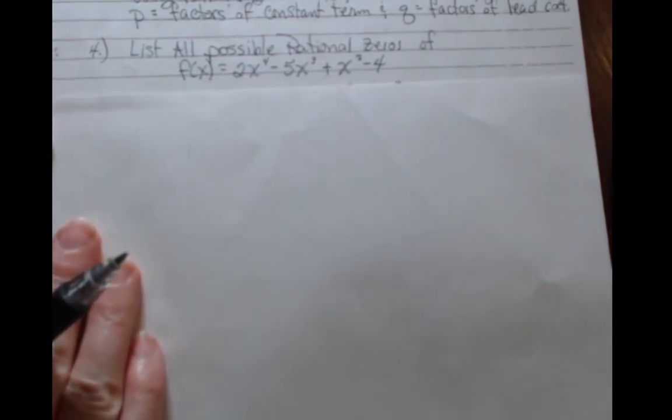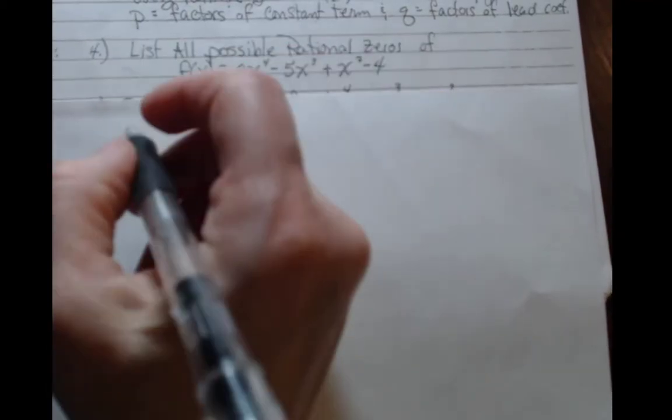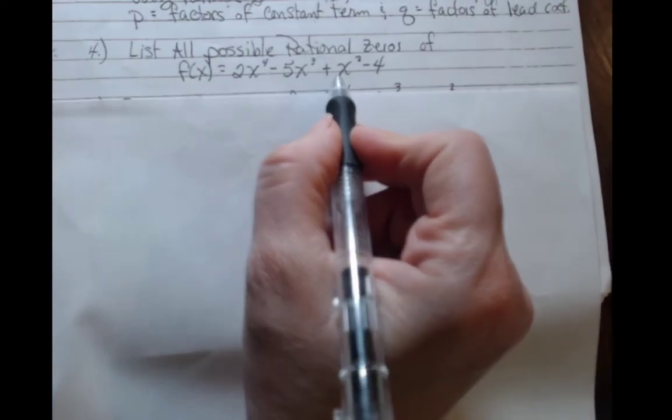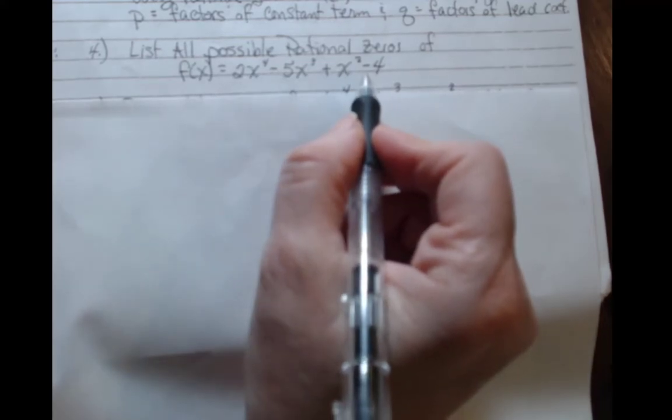So here is another problem, number 4, or example 4, that I've had so far in this video. So we have f of x equals 2x to the 4th minus 5x cubed plus x squared minus 4. I'm noticing there's no x term, so if we want to do synthetic division, we have to make sure we don't forget that 0.